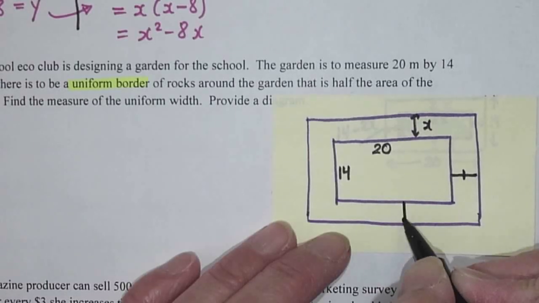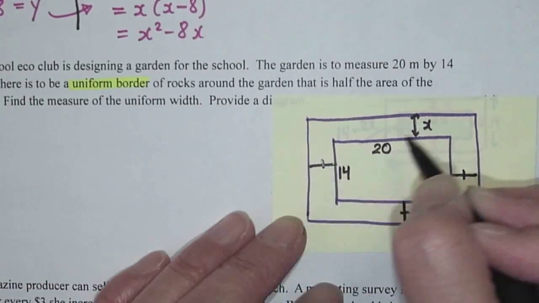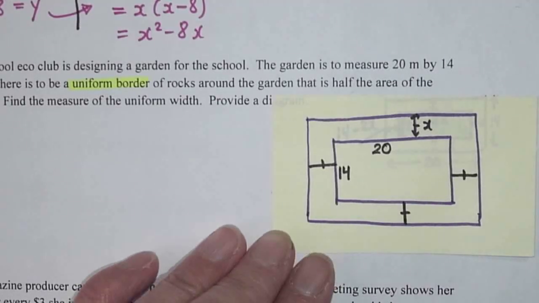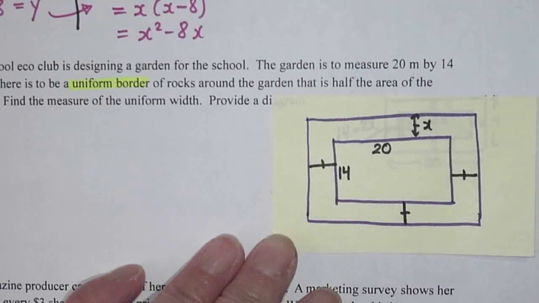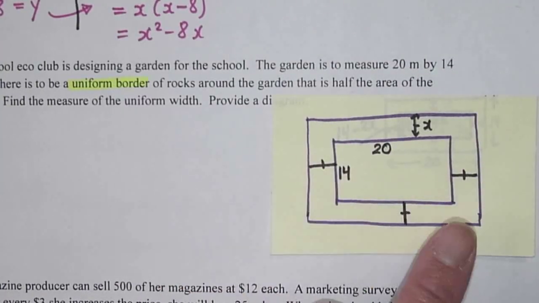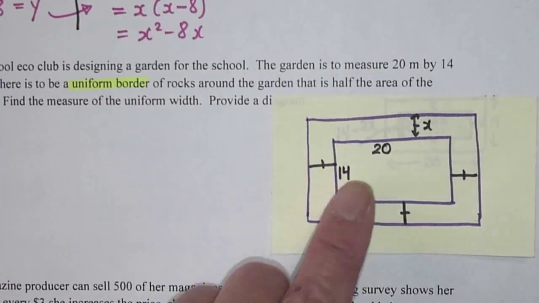You can just do tick marks if you want. Some people say it's easier if they just do tick marks, so they're all the same. Tick, X, X, X all the way around. Some people like the arrow, some people like the tick marks. So that's X around, so that I want rocks around it. Beautiful. Okay. So 20 by 14 inside.